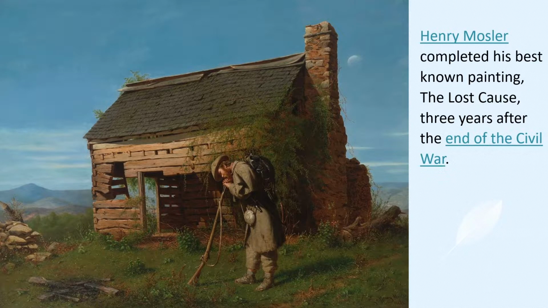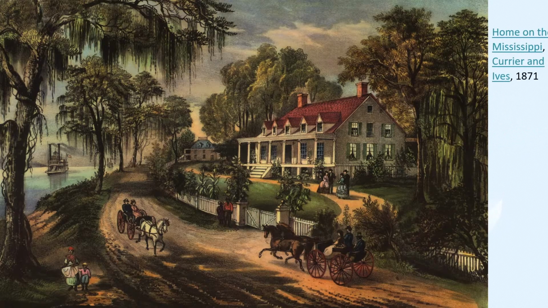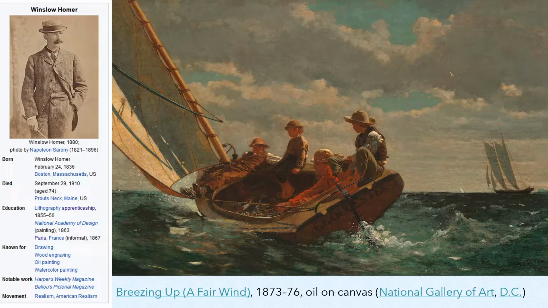Another famous painting, Henry Mosler completed his best-known painting, The Lost Cause, 3 years after the end of the Civil War. And we have in the Lost Cause painting a lithograph from Currier and Ives' home on the Mississippi. We already saw one painting by Winslow Homer.